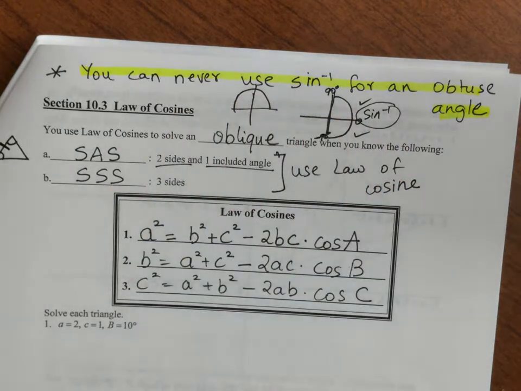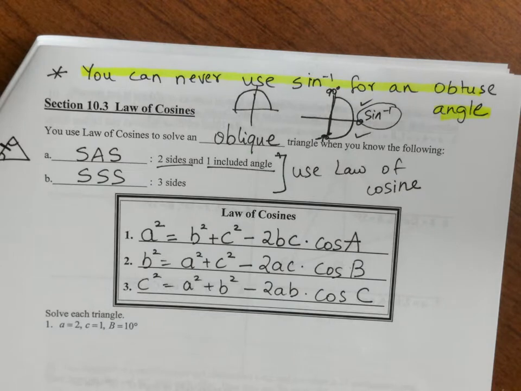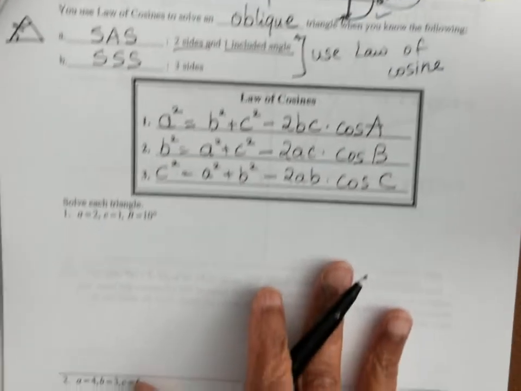You will not get an error if you try to do this. The calculator will not give you an error, so you have to be careful. The answer is just wrong. So keep this in mind when you're using sine inverse to find an angle. If it is opposite the largest side, then you want to see if you can use the law of cosine. But let's start working on the problem.